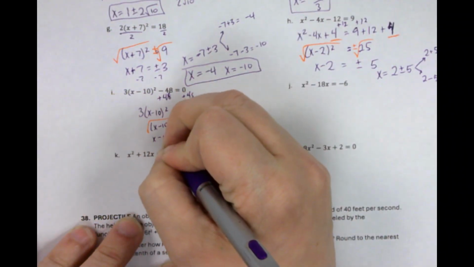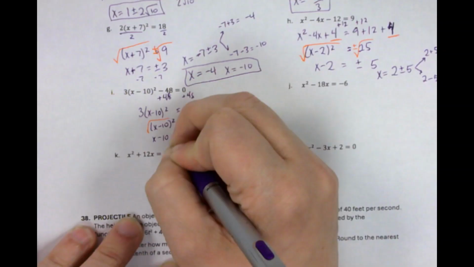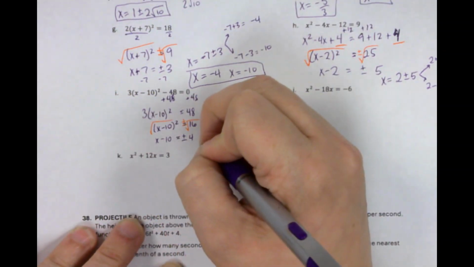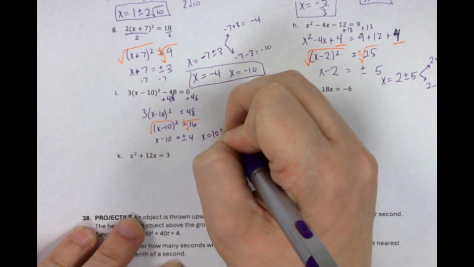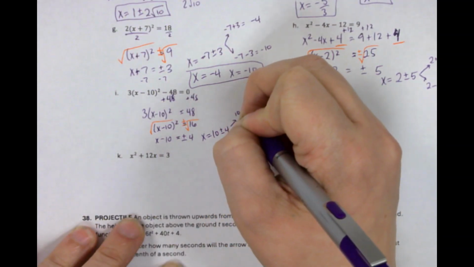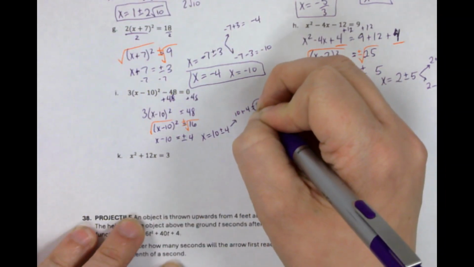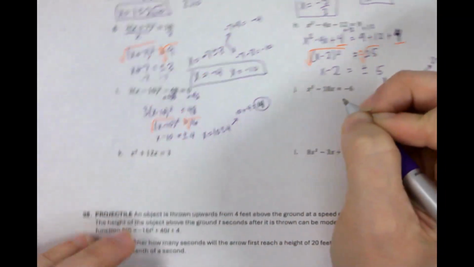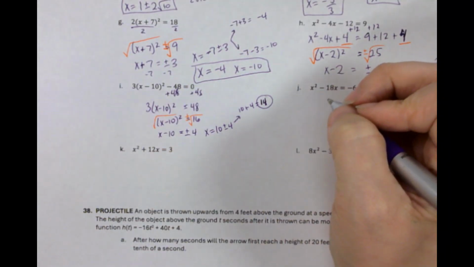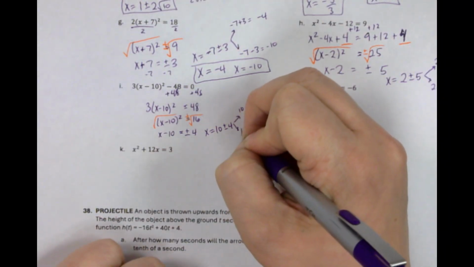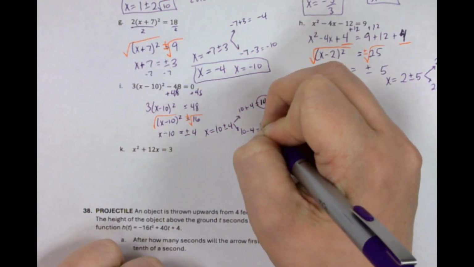X minus 10 equals positive and negative 4. Add the 10. X equals 10 plus or minus 4. 10 plus 4 is 14. That was a terrible 14. 10 minus 4 is 6.